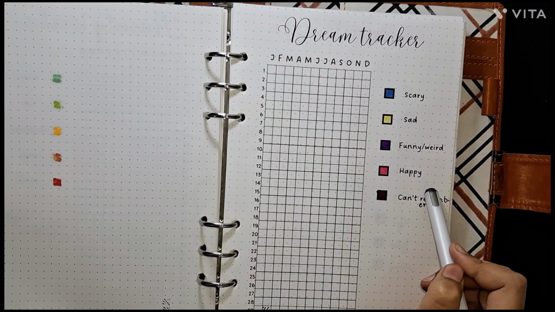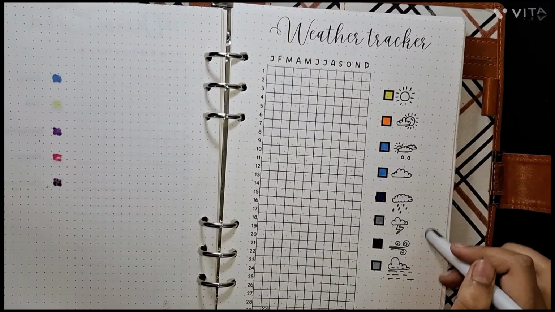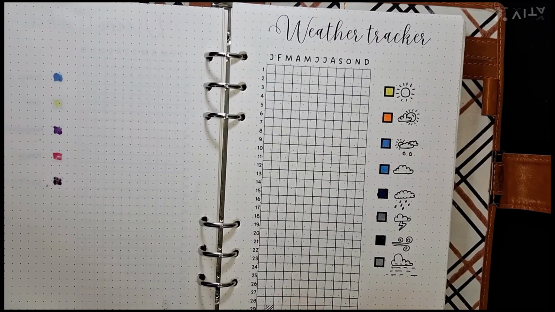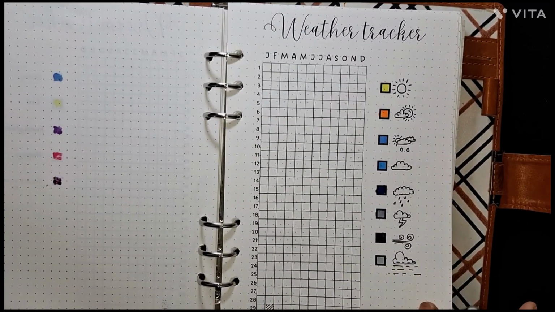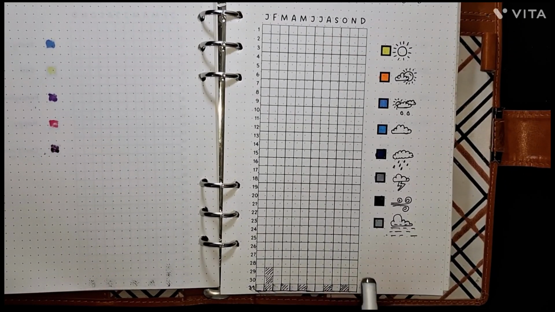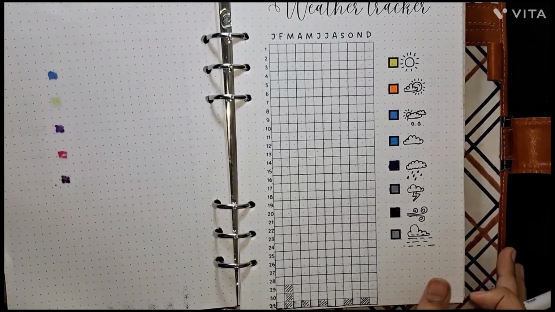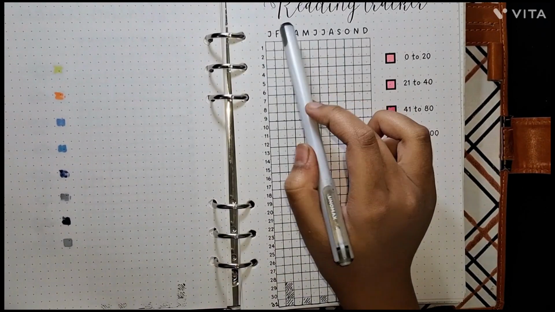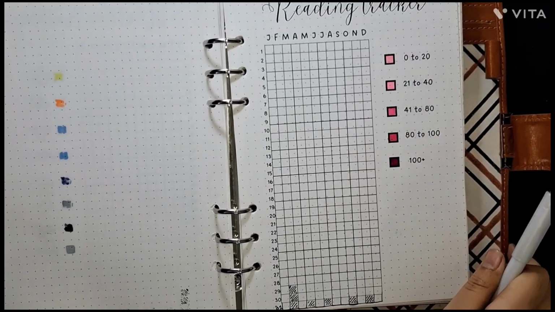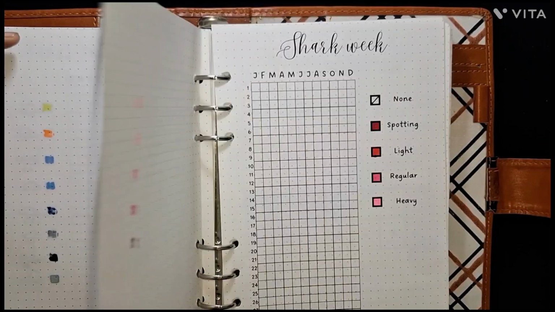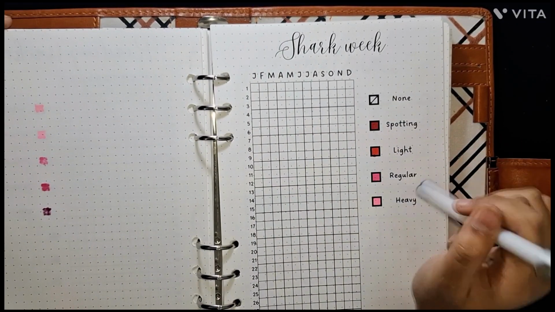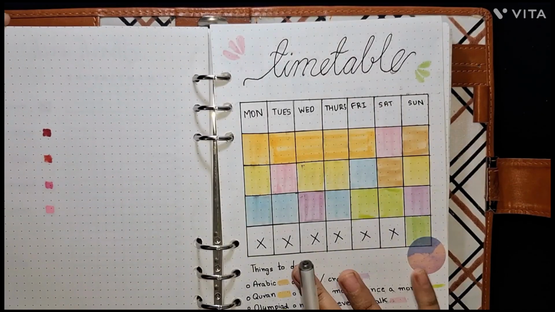Then I got a dream tracker, a weather tracker in which I drew the symbols by myself. You can get them printed, but I wanted to draw them. I've cut the dates I don't need. Then I've got a reading tracker and I've used shades of pinks for this. Then a Shark Week tracker. I wanted to use all reds, but I did not have those many reds.